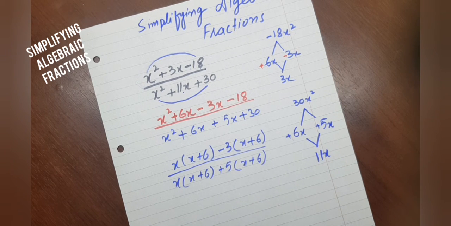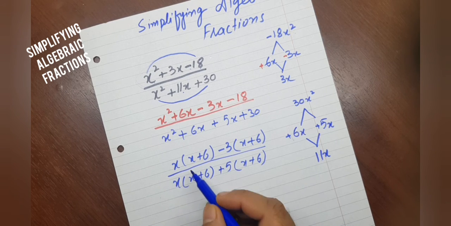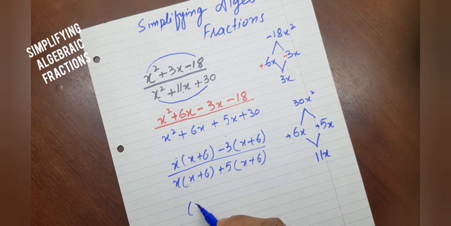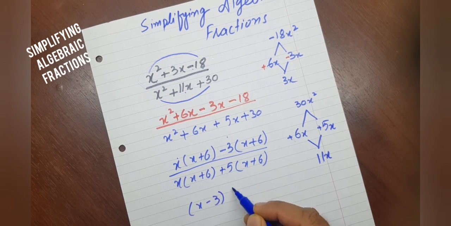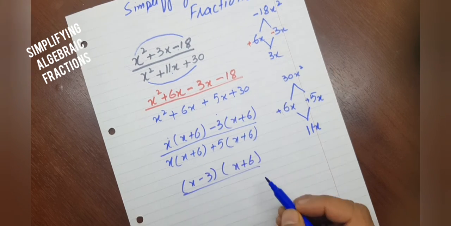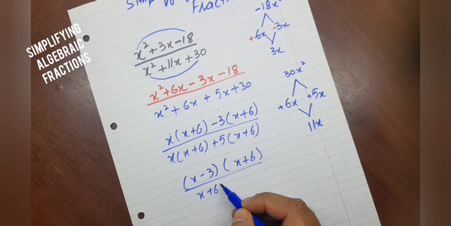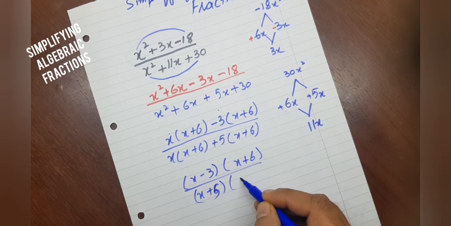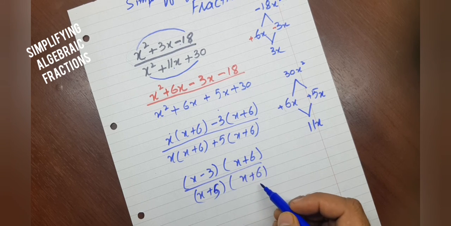Now if you notice, we have x plus 6 in all of them. So now I will write x minus 3 as one value and x plus 6 as the other value in the numerator. In the denominator, x plus 5 as one value and x plus 6 as the other value.